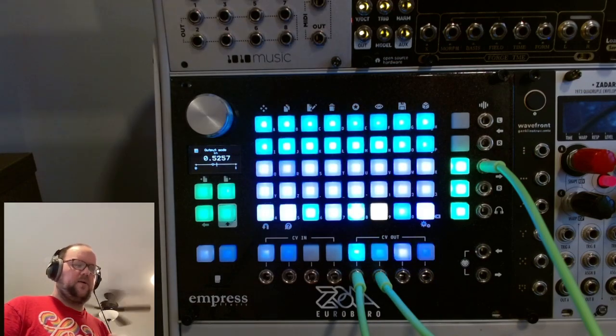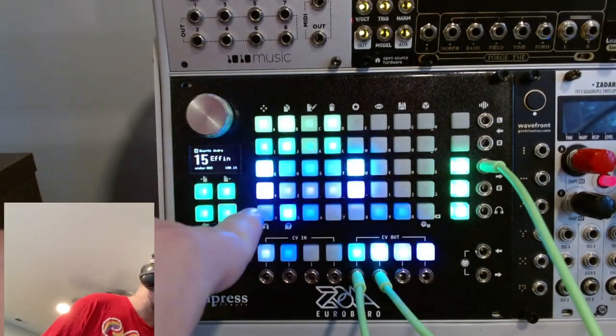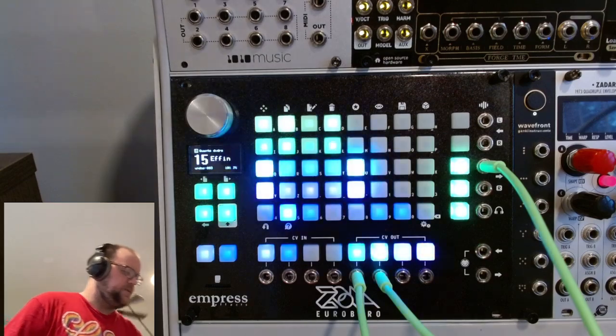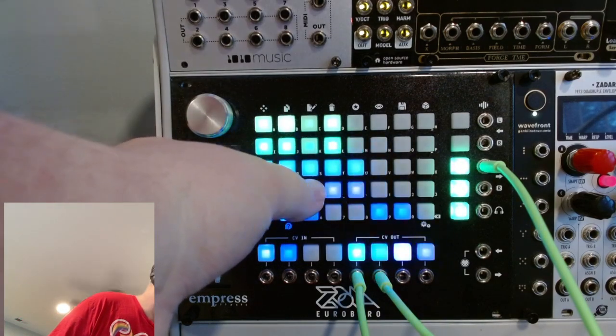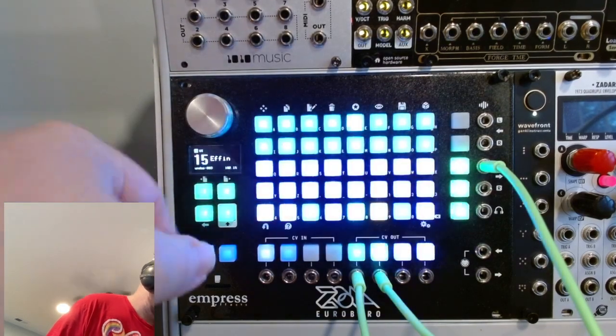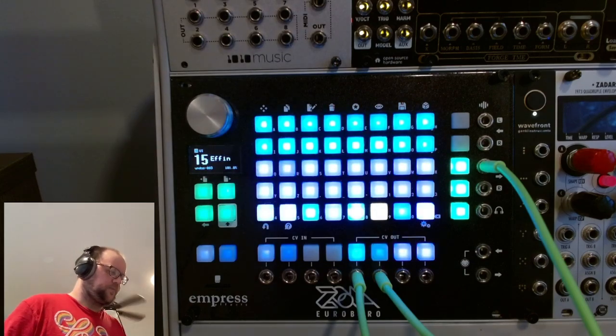And I'll talk about, actually right now I'll talk about the fact that there are these clock dividers. And the clock dividers can introduce some interesting aspects to that. So let's turn the rate of the second sequence up.